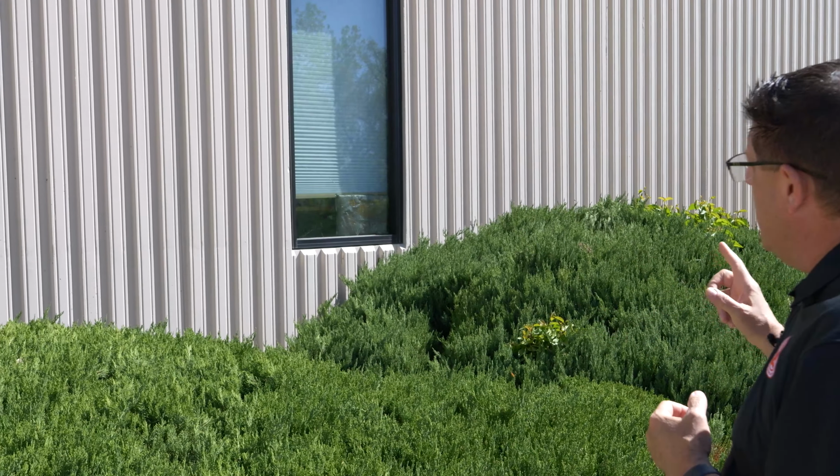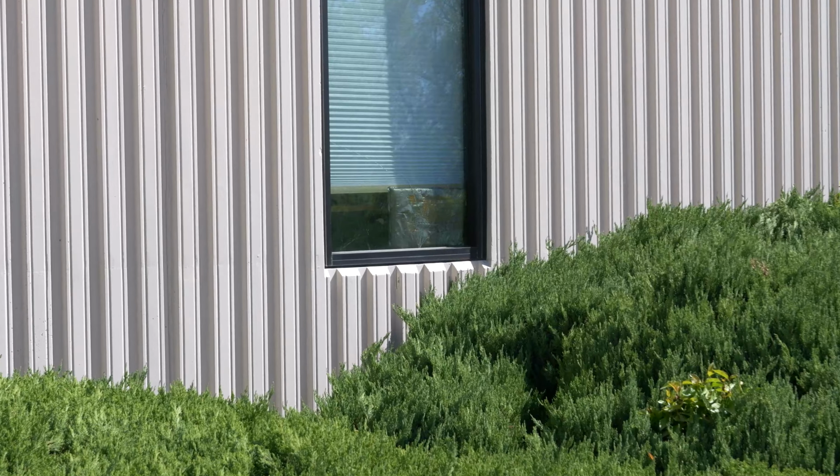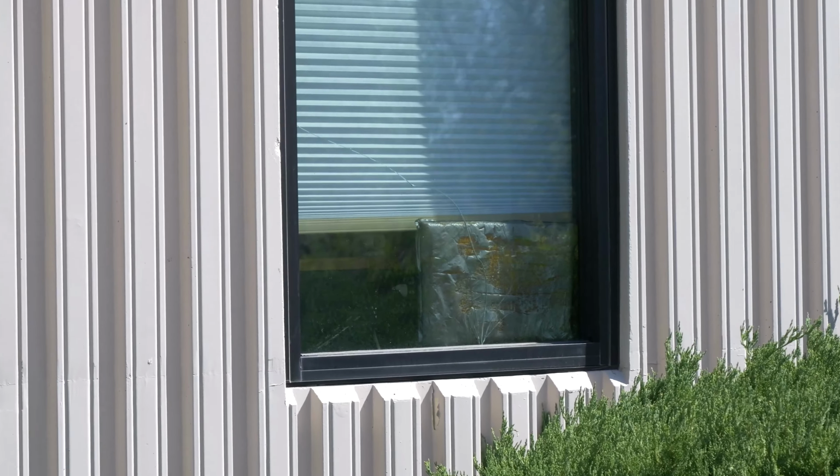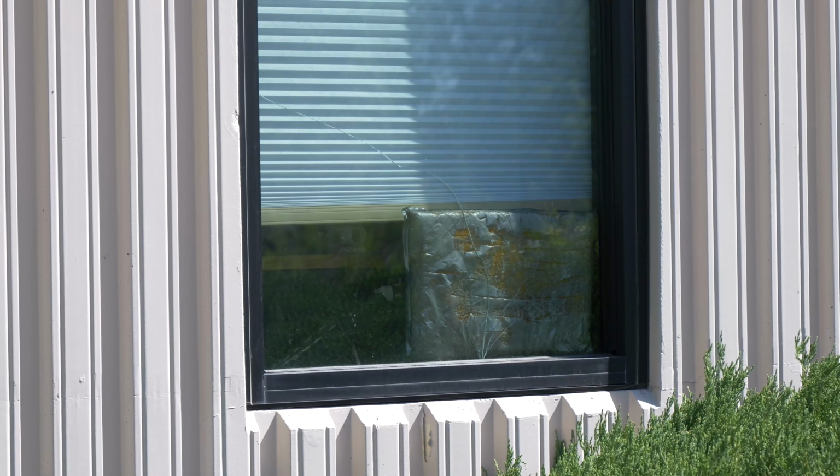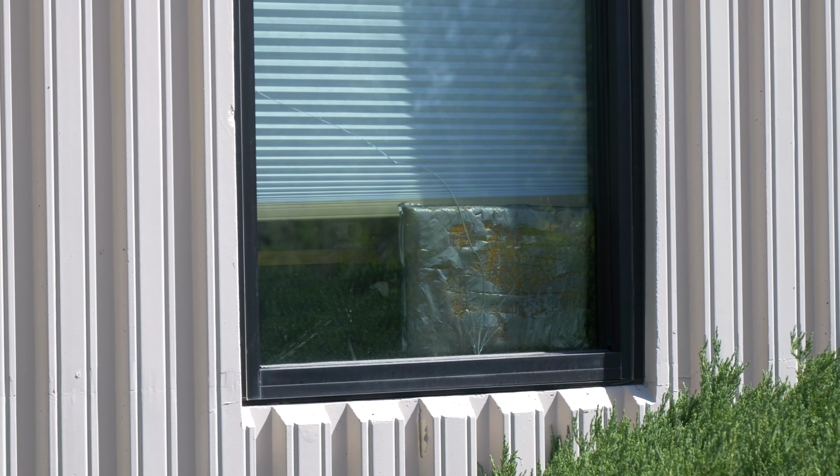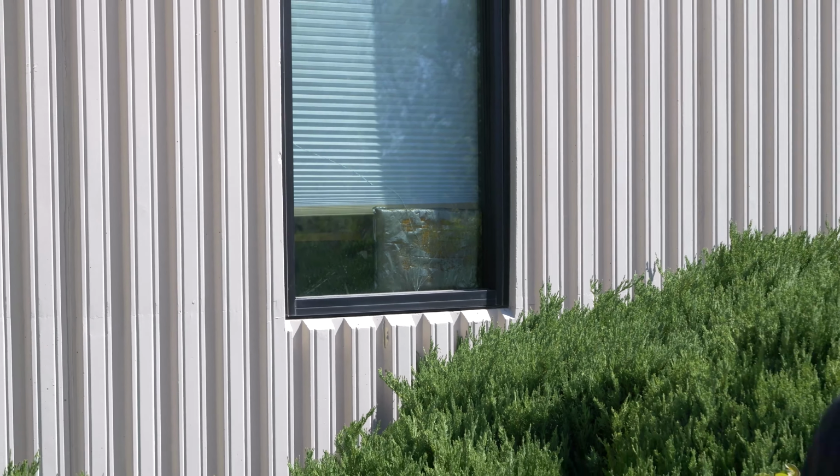So let's see if we can look at any other windows and see if there's another issue that might develop. We did not have to go too far. In fact, inside of these bushes where I can't get to the glass, I can actually see cracked glass from here. And so I'm going to note on my inspection report that we do have cracked window glass.